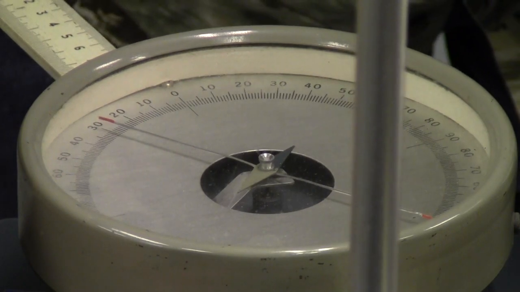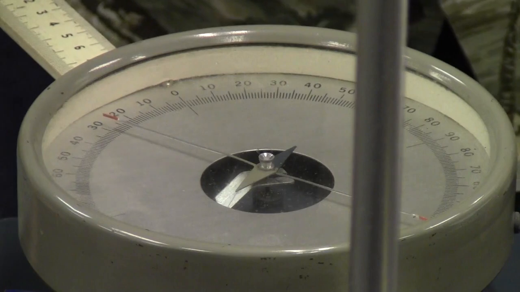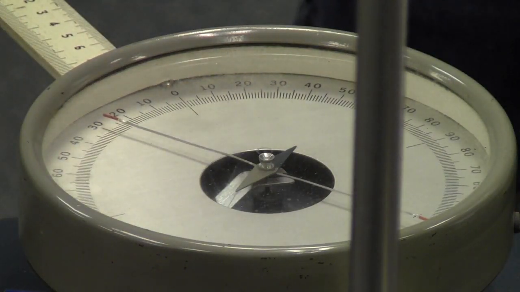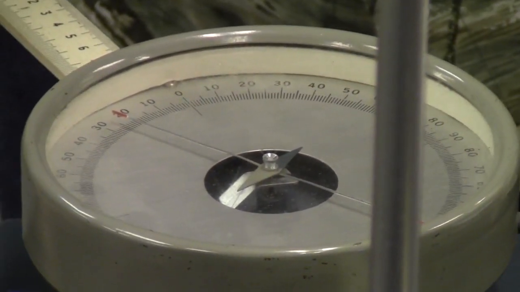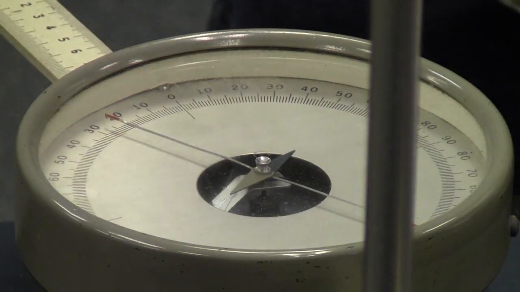Okay. 19. Be about 28 degrees. And then a distance of 20. And I get about a 20, let's call that 25 and a half.